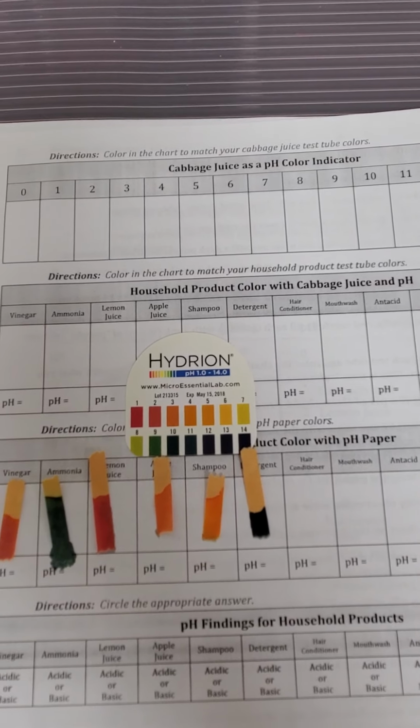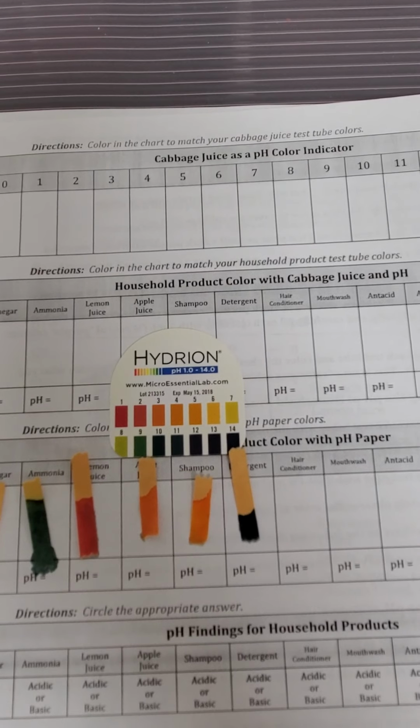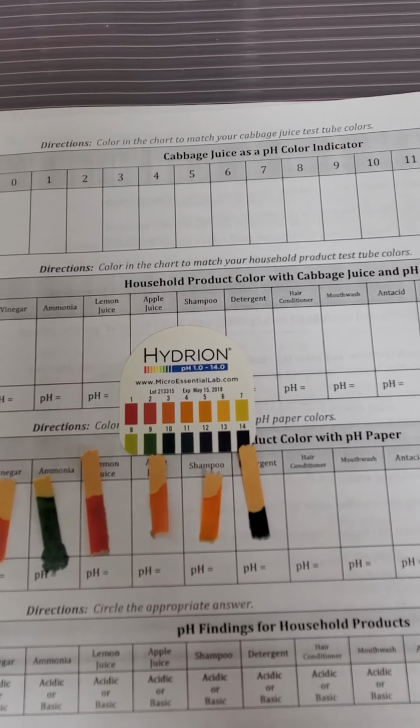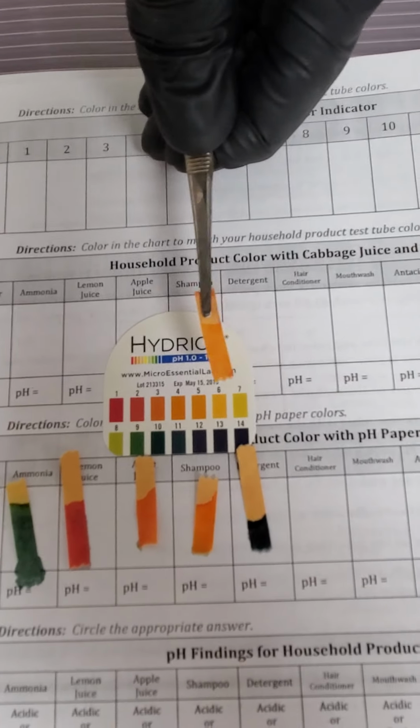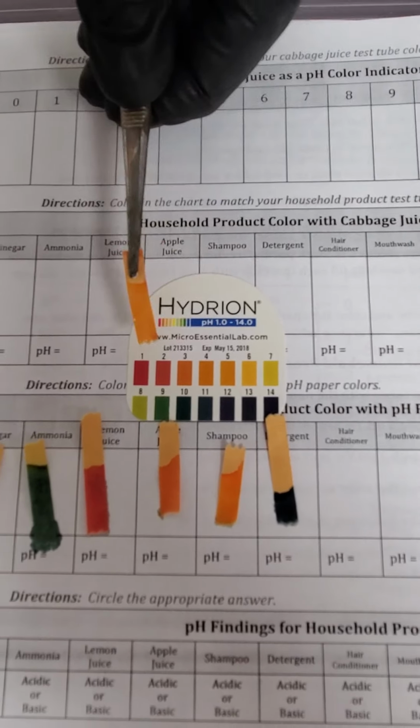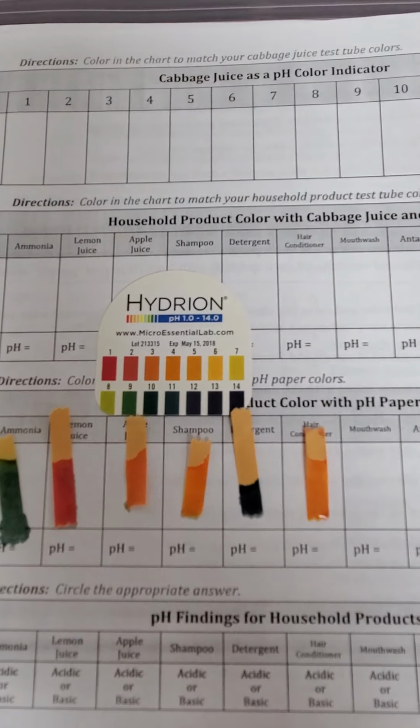Conditioner. Also, we don't want this to be too crazy in one direction or the other because we don't want it to dissolve our hair. So again, recognize the color that matches and color it in and record its number.